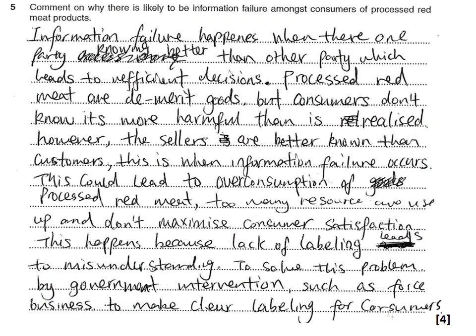The other comment question on this paper was on why there is likely to be information failure amongst consumers of processed red meat products. Within the case study, it gave some examples. So information failure happens when one party knows more than another party, which leads to inefficient decisions. It's better to talk about either costs or benefits of consumption.